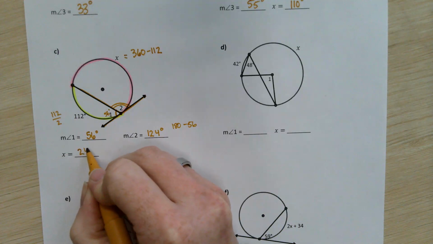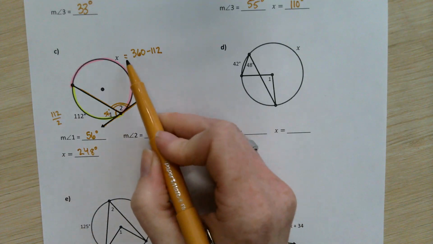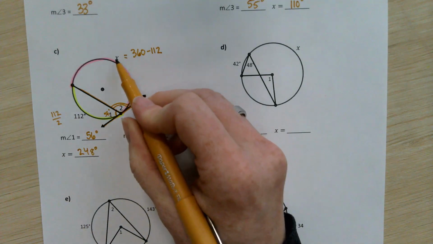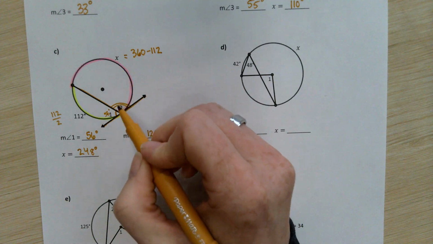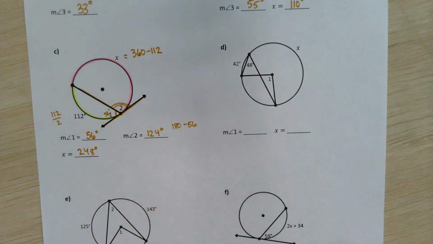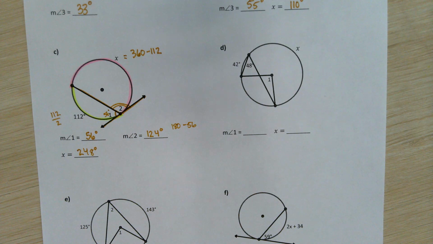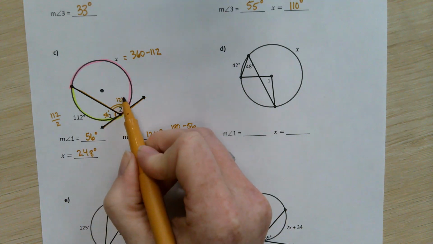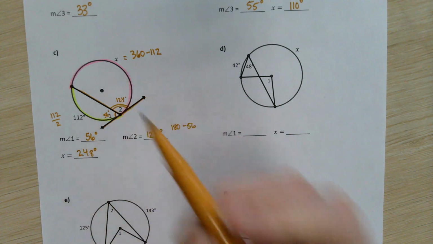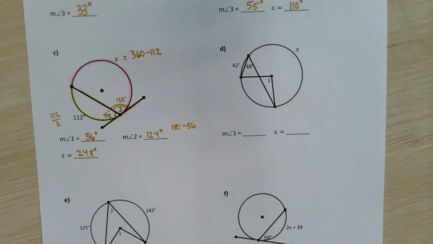And then depending on the order you fill those in, you might be able to use your answer here, 248. You could divide that by 2 to get to 124 if you wanted to find that angle that way. Or if you had the 124, you could have multiplied it by 2. So kind of two different options for how you fill in those other two pieces of information.